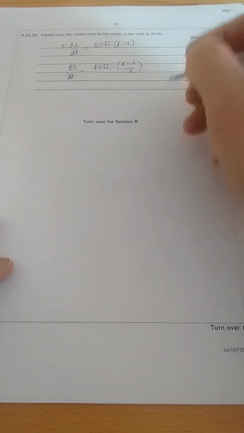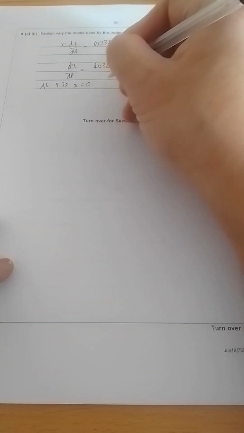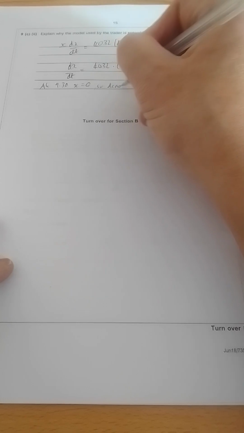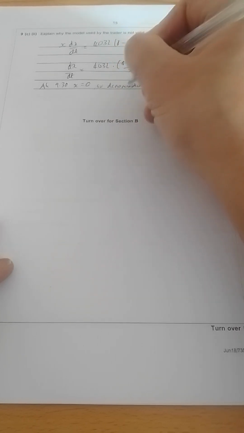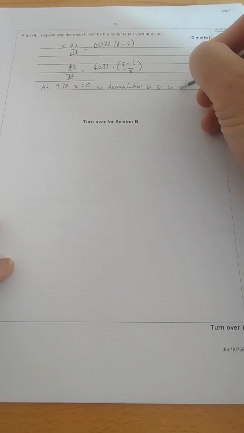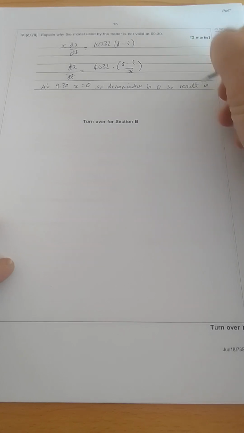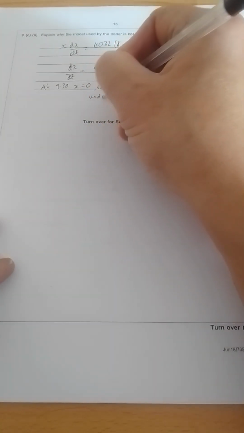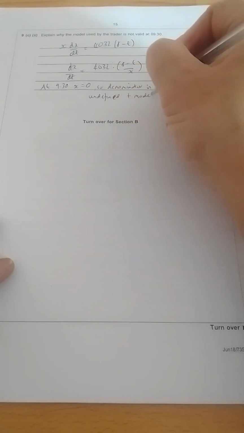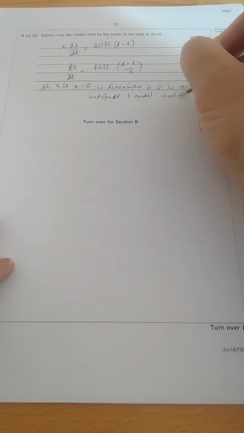And of course, at 9:30, x is equal to 0, so the denominator of this fraction is 0, so the result is undefined. The model is not valid. And that completes question 9.